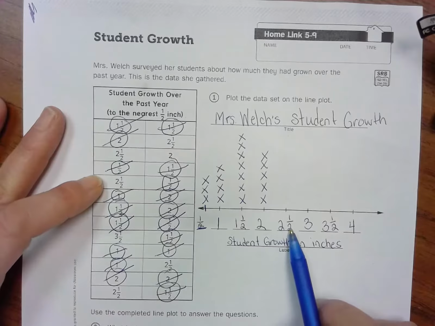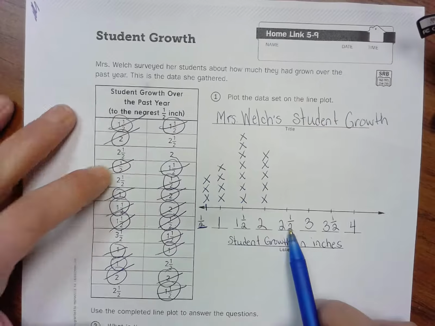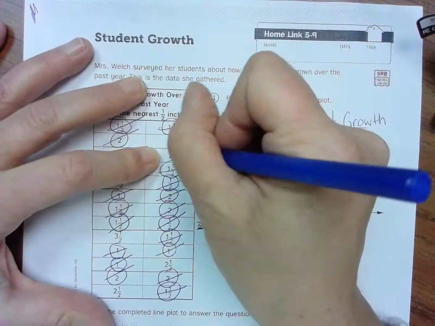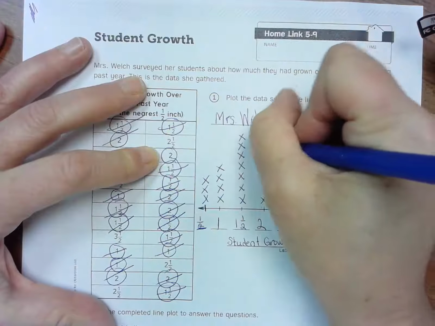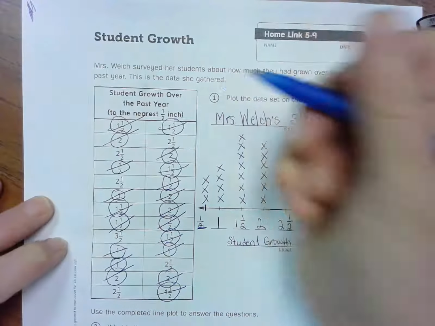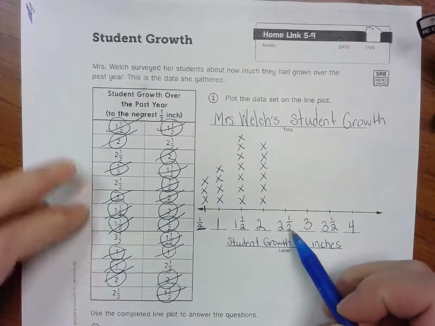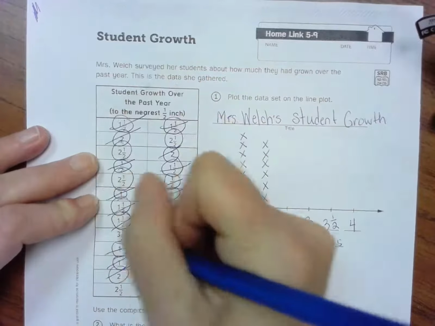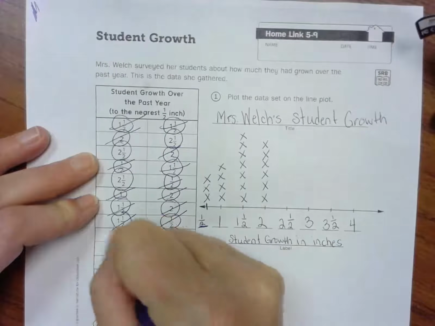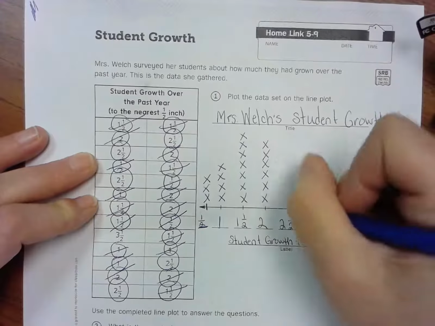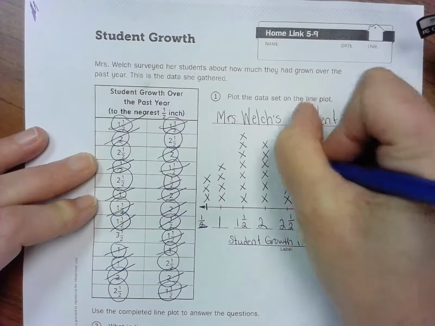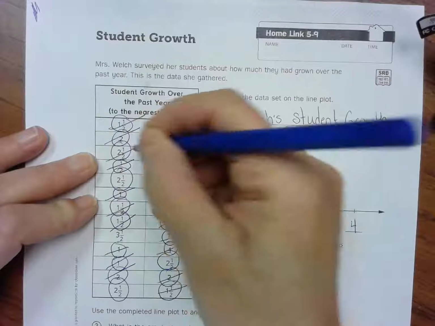2.5. So how many 2.5s? Oh, look, I found another 2. I'm going to add that 2. Cross that off. Okay, so now 2.5. 1, 2, 3, 4, 5. 5 2.5s.